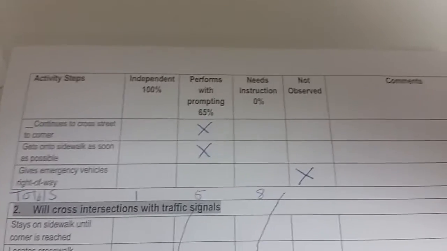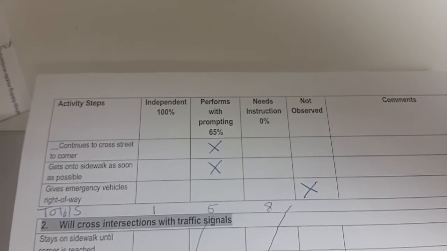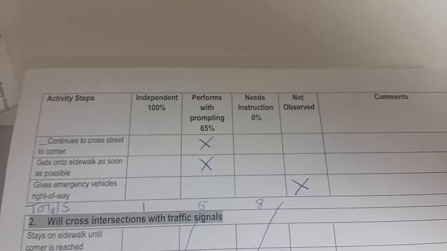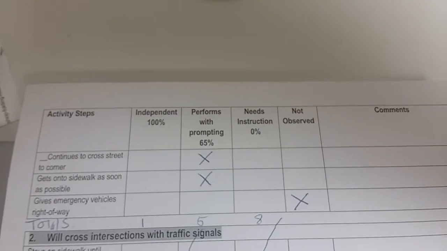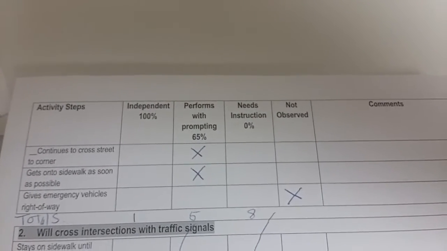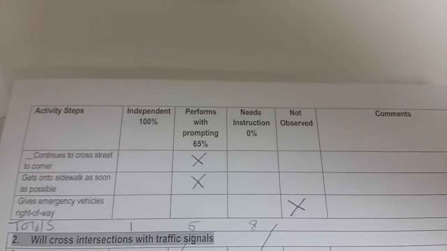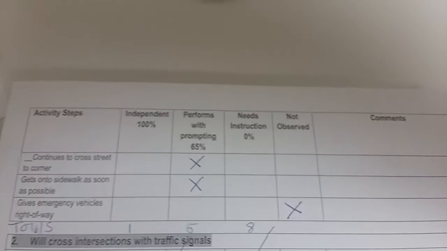So we move over to the second sheet and continue on. And we have these last three, I guess, and continues to cross the street, 65, 65. That'll conclude the second part of this video, just going over that particular part. Join us for the third part where we're going to figure out the percentages.